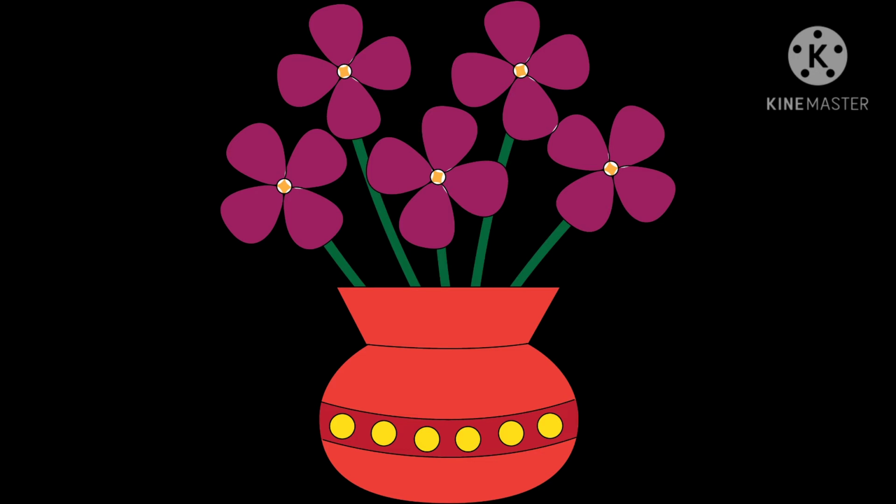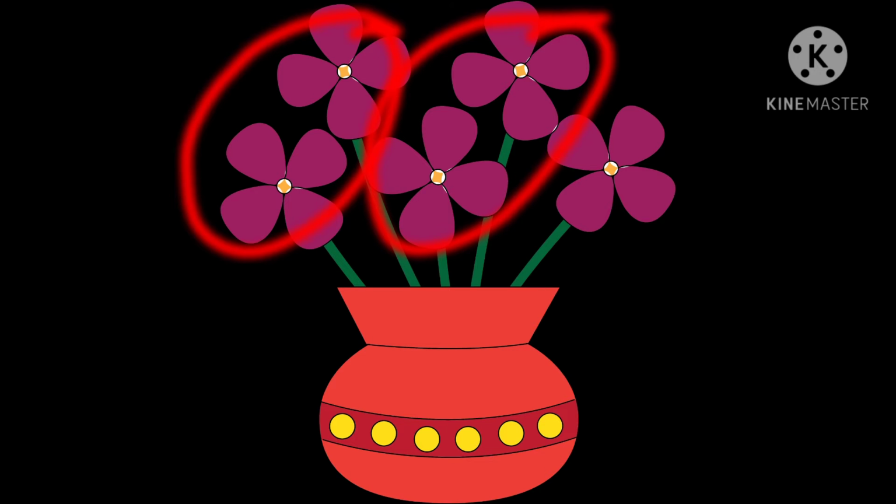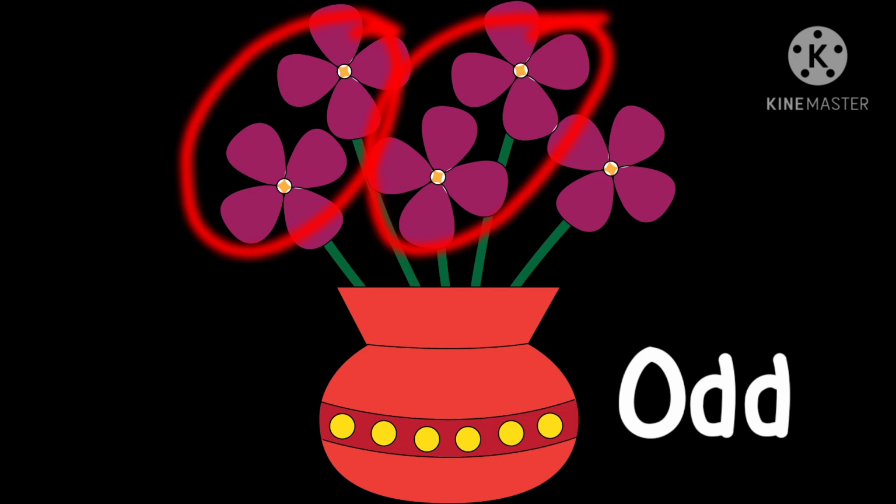Children, how many flowers are there? Count them. There are 5 flowers. Let's make pair of these flowers. Children, when we make pairs of these flowers, there is one flower left. There are two pairs and one flower is left. So, this is odd or even number? This is odd number. It means 5 is an odd number.